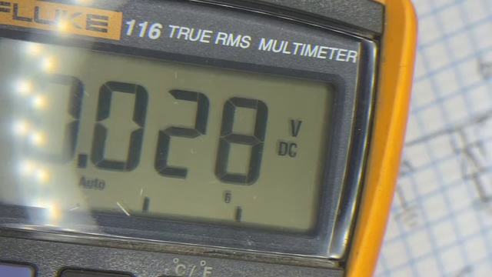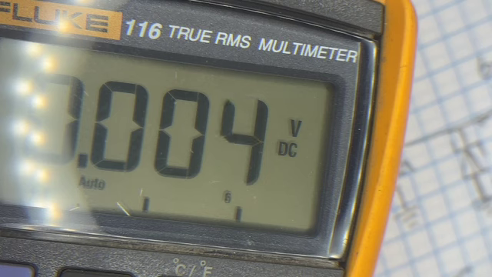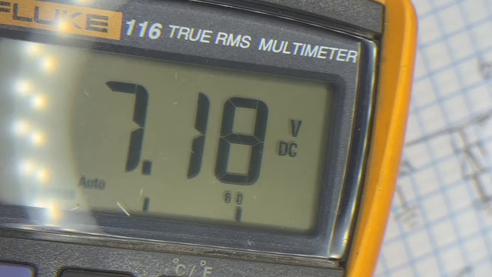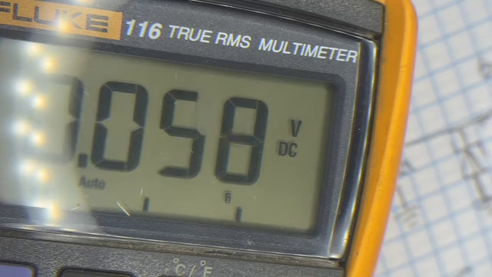Connecting positive to the positive, negative to the negative. 7.18 volts. So it's not a fully charged battery. Kind of low. All right.